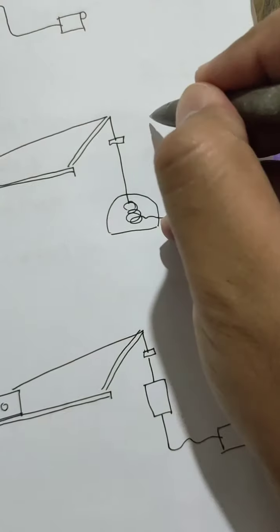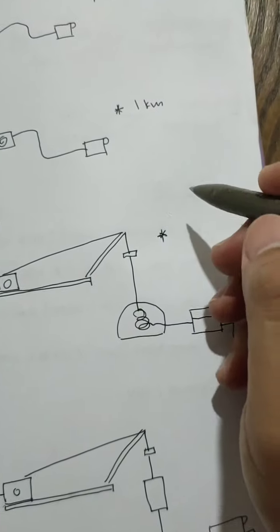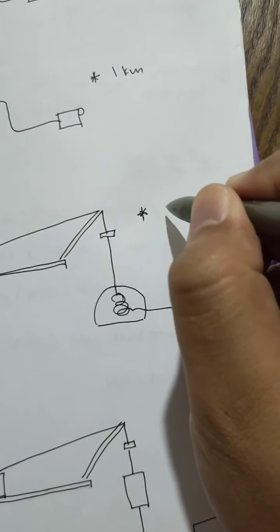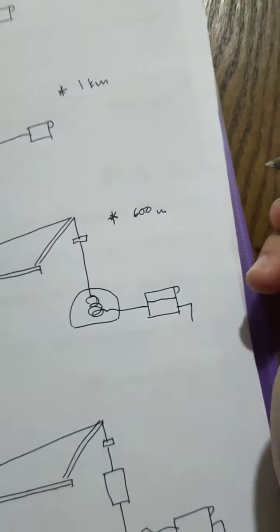The characteristic of this ROV is that it is much more stable than other ROV classes, but it cannot travel far, around 600 meters only.